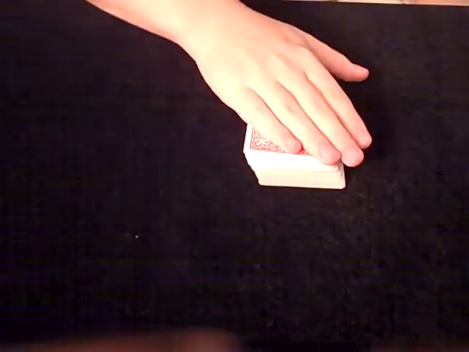I will show you how to do it after the performance. I just gotta get a piece of paper real fast. Okay, paper and pen.